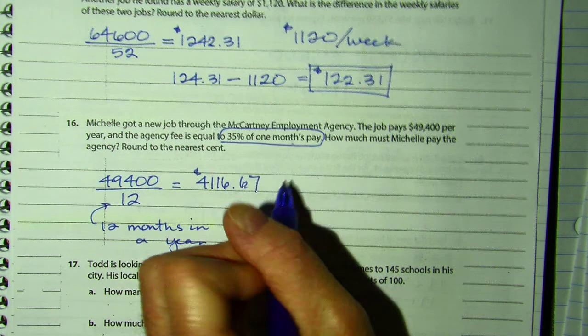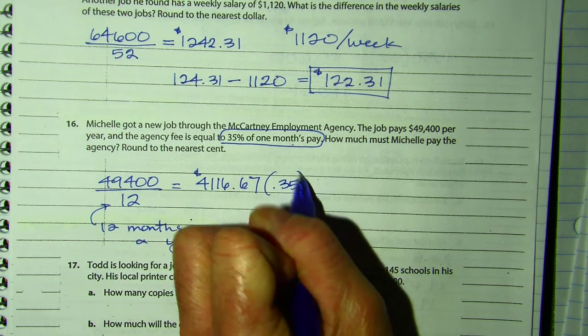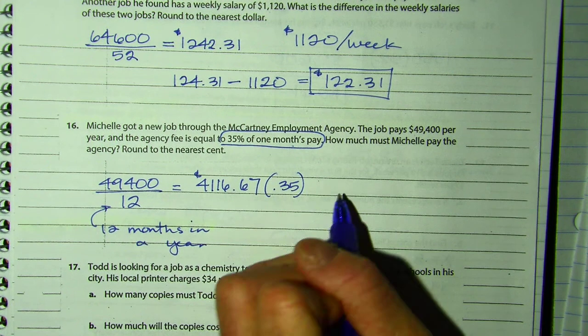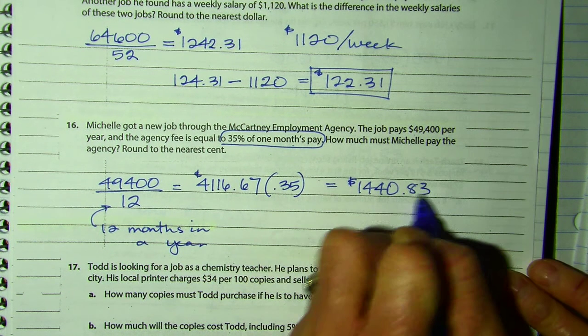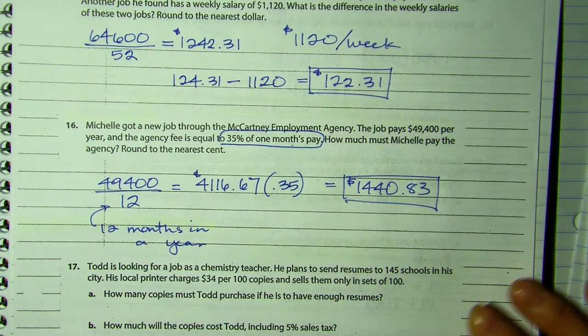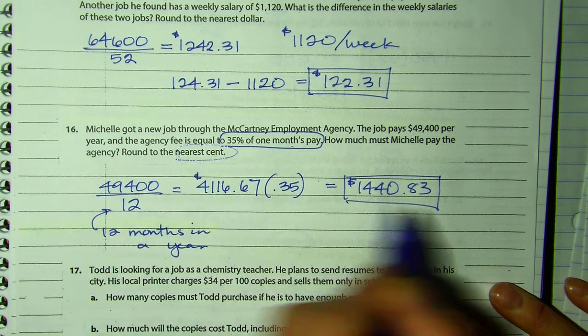And 35% would then be this times 0.35. So when I multiplied that out, I got $14.40 is how much she would pay this agency. And remember, near a cent, you should actually have cents.